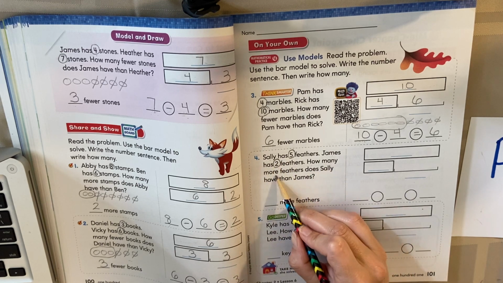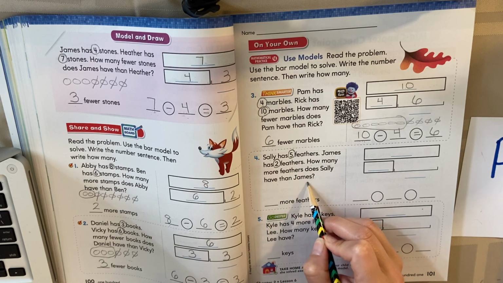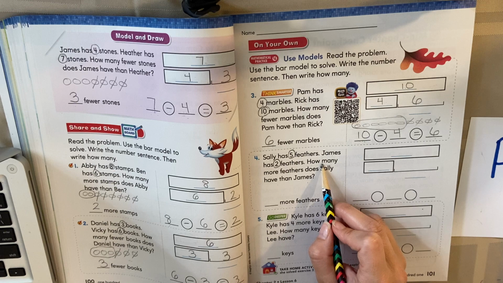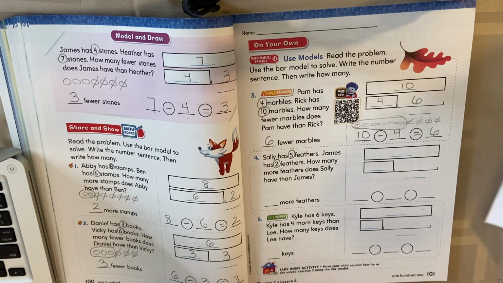How many more feathers does Sally have than James? Oh, they're asking us how many more. So remember, how many more, how many less? What kind of problem is that? Subtraction. Boys and girls, you're going to fill this in.